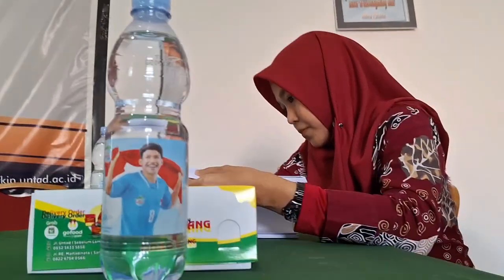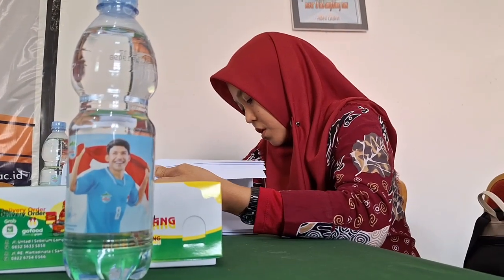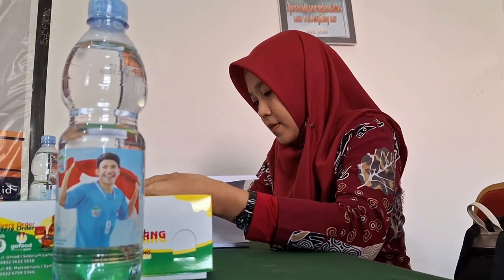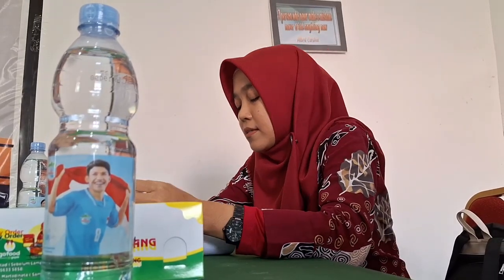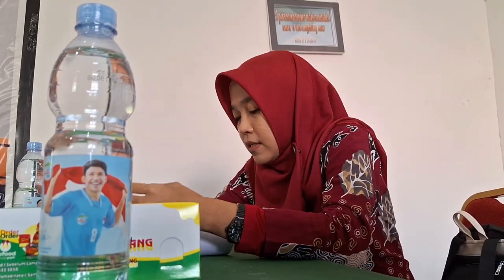And next, let's see the blueprint of the test instrument and also the questionnaire.